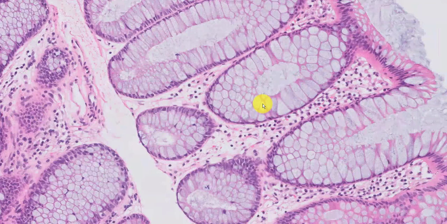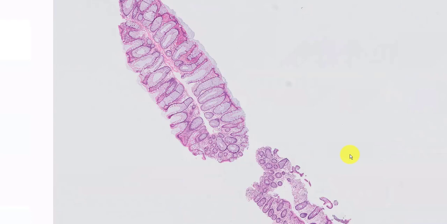Another useful feature would have been the thickening of the basement membrane, which is often seen in left-sided hyperplastic polyps. Unfortunately, it's very muted right here. Bottom line, this is a goblet cell rich hyperplastic polyp.